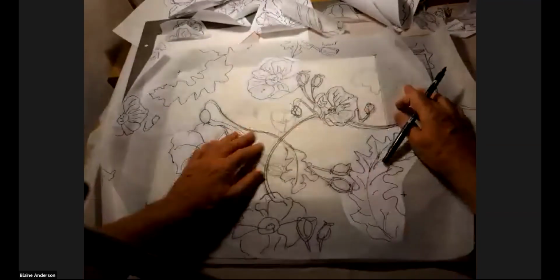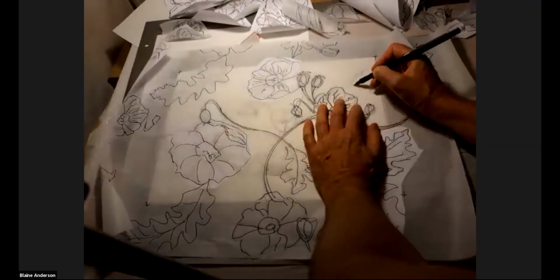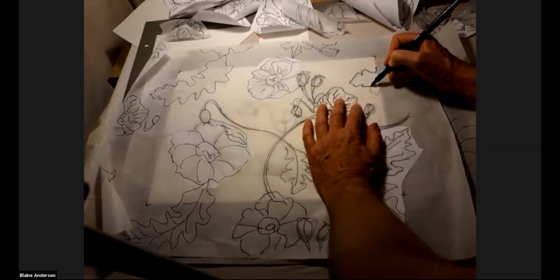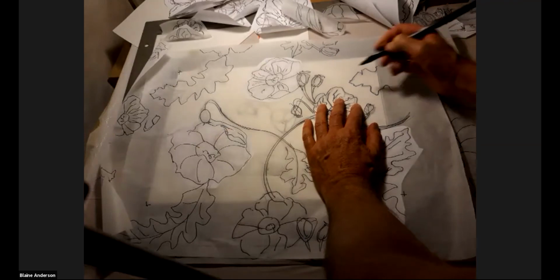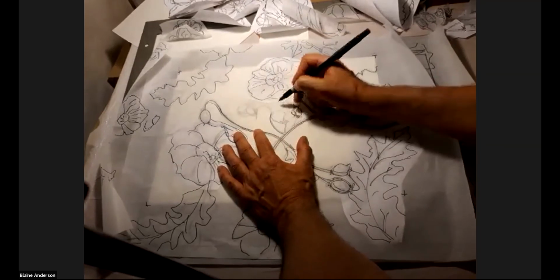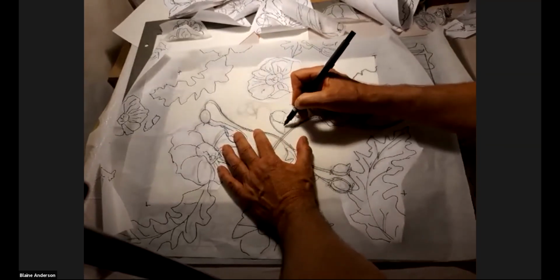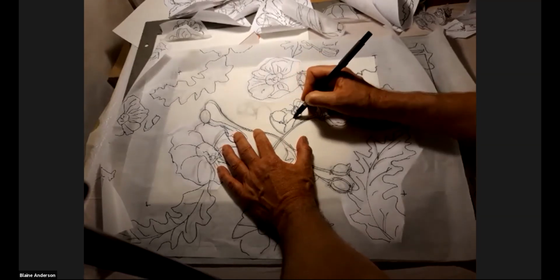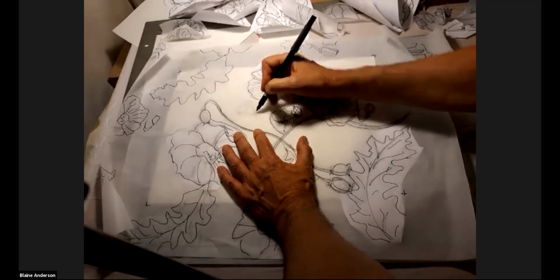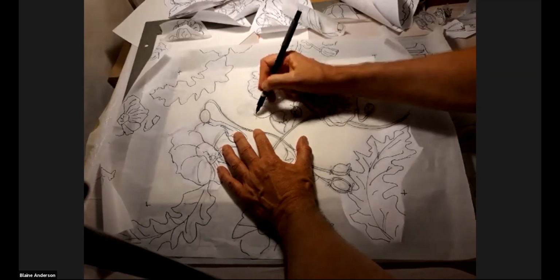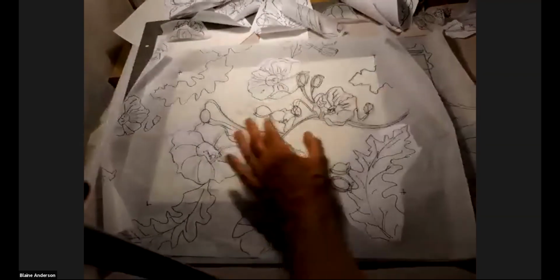And we know that even this is not our final drawing. We're going to take this when we get it all done. We're going to make sure that it works at the repeat. Then we're going to trace it onto our watercolor paper. This feels like it's going wrong. I don't want that to happen, so I'm going to take a red pencil.